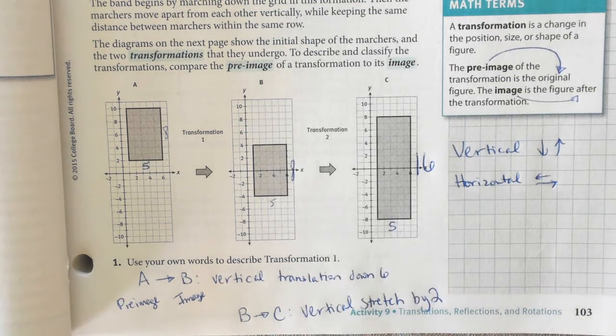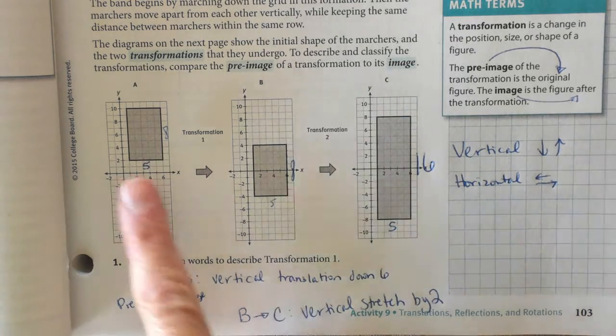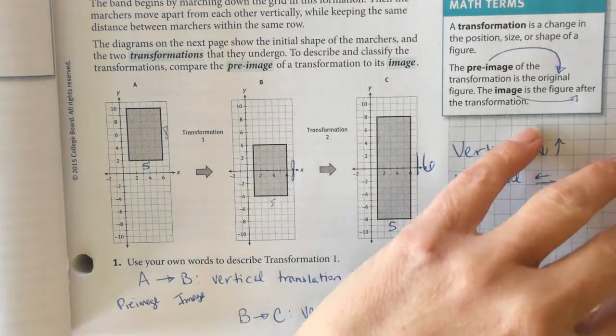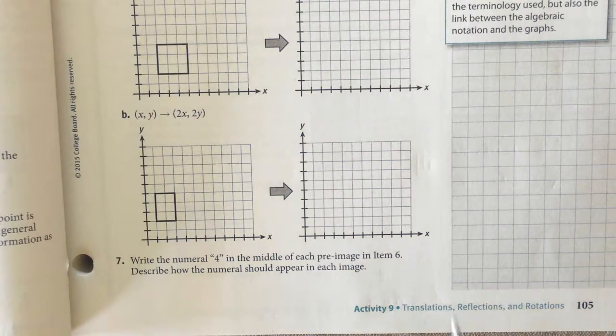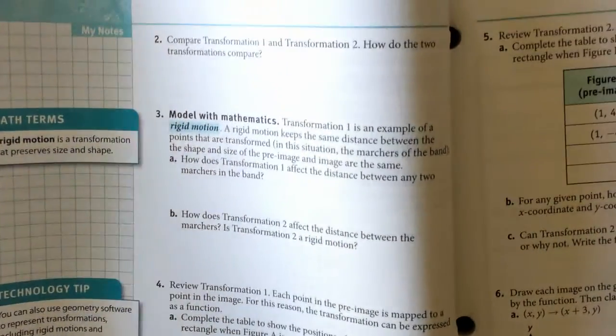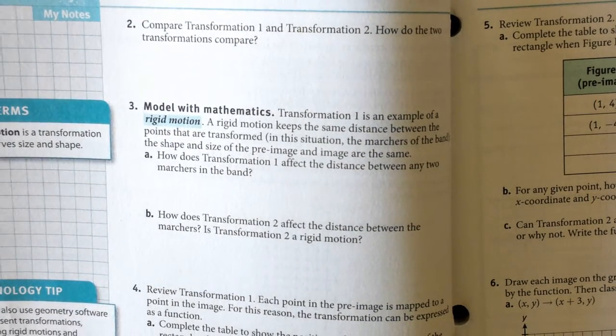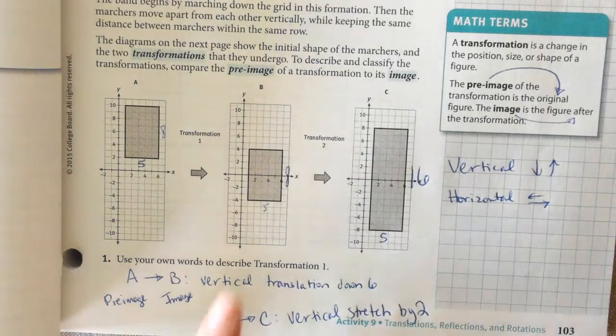And I know this one just asked us to describe in words the transformation from A to B, but because we can still see the picture, I wanted to keep going. Because surprisingly, that's what number 2 up here on the top of the next page asks us, but we can't see the picture anymore. So hopefully we understand those 2 transformations. Now, I'm going to go back to that page and take a look at those pictures.